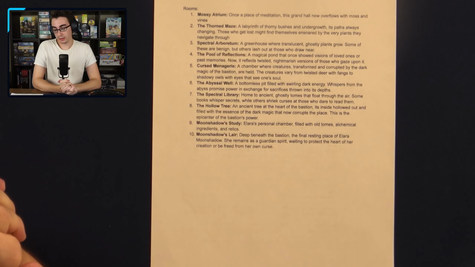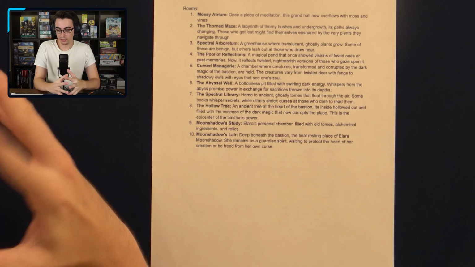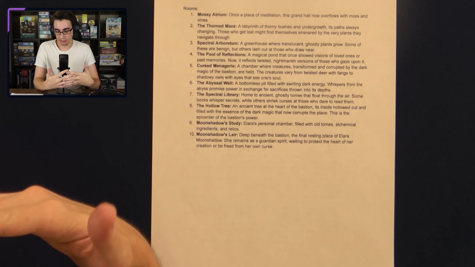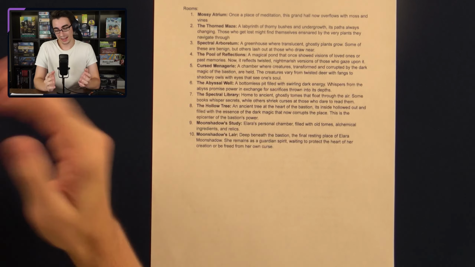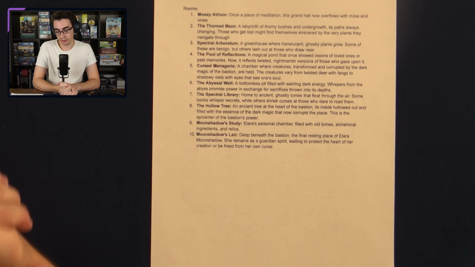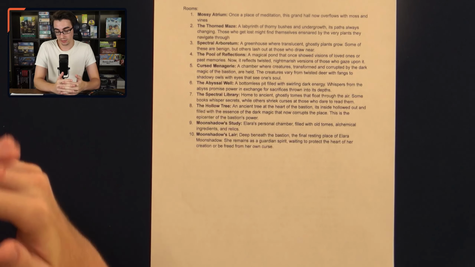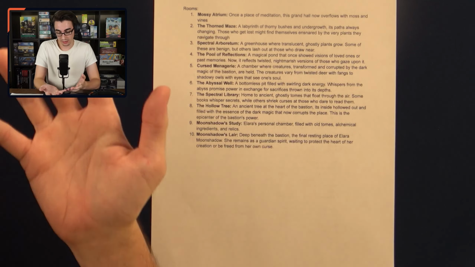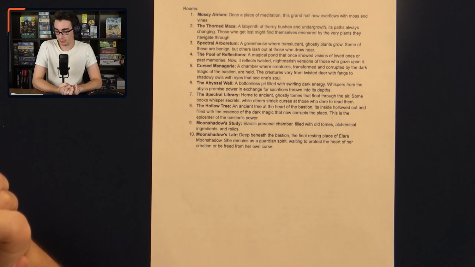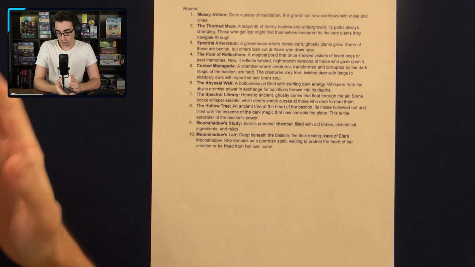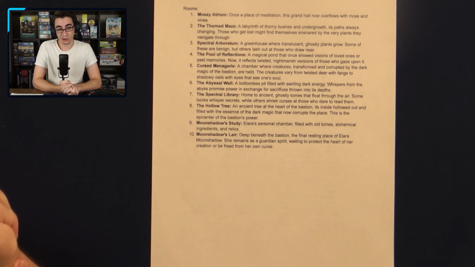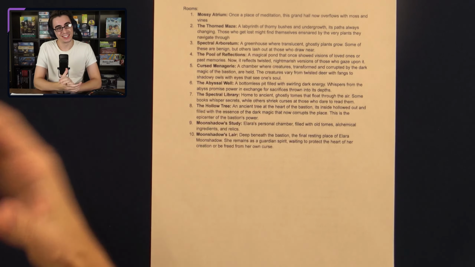Next, you have Moonshadow's Study, which is Alara's personal chamber filled with old tomes, alchemical ingredients, and relics. And finally, you have Moonshadow's Lair, which is deep beneath the Bastion. It's the final resting place of Alara Moonshadow, and she remains there as a guardian spirit, waiting to protect the heart of her creation or be freed from her own curse. So, with that all out of the way, let's roll up a dungeon.